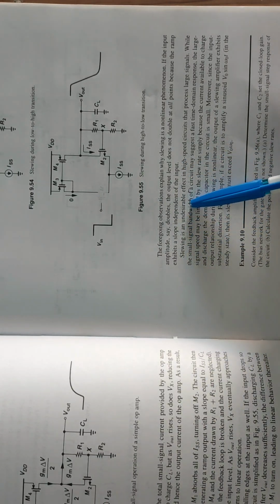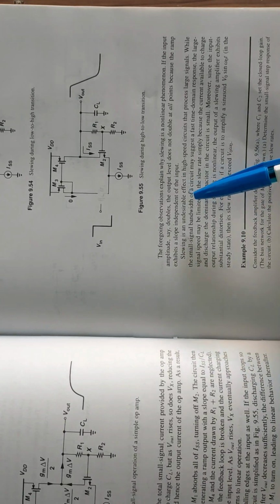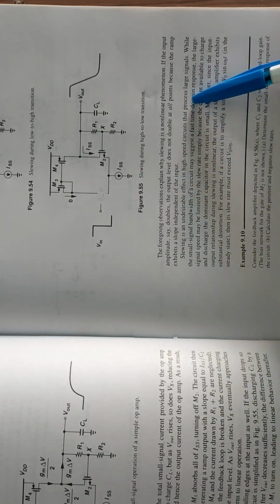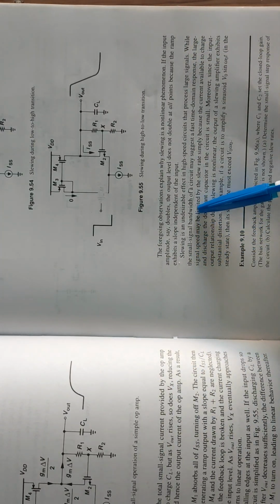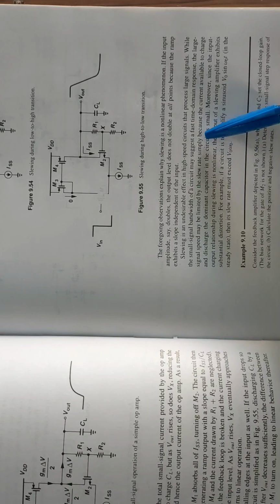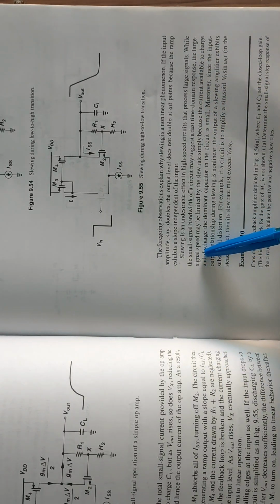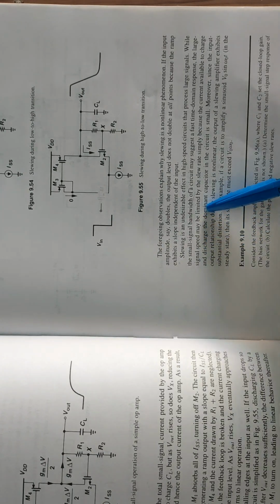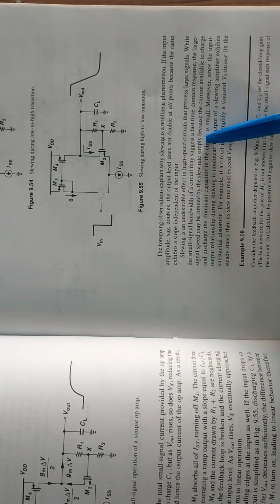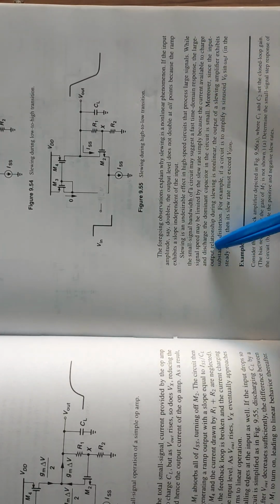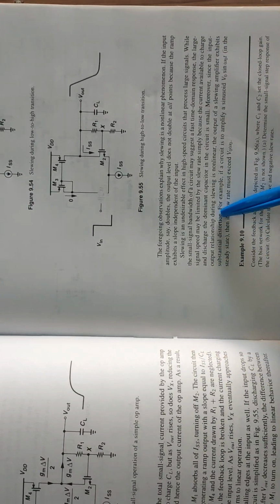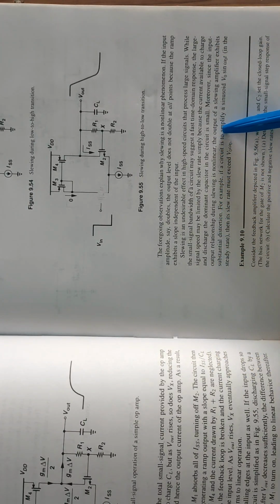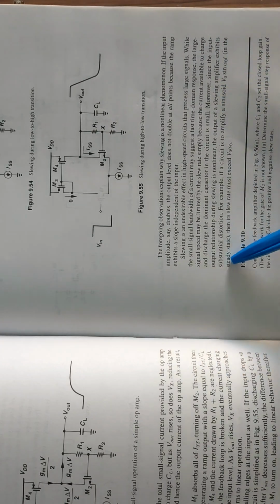Skewing is an undesirable effect in high-speed circuits that process large signals. While the small signal bandwidth of a circuit may suggest a fast time domain response, the large signal speed may be limited by the slew rate simply because the current available to charge and discharge the dominant capacitor in the circuit is small. However, since the input-output relationship during skewing is nonlinear, the output of a skewing amplifier exhibits substantial distortion.